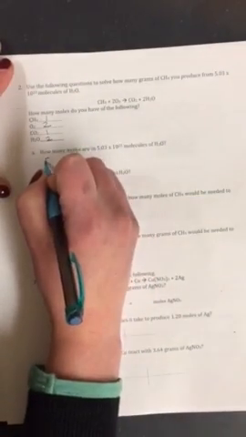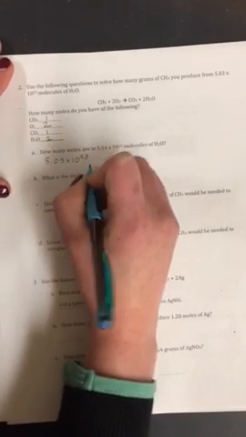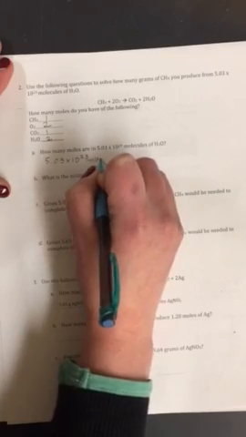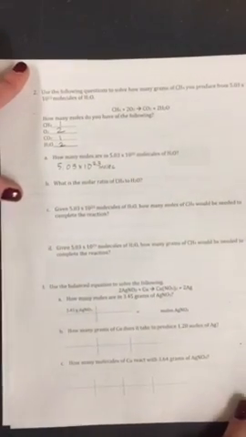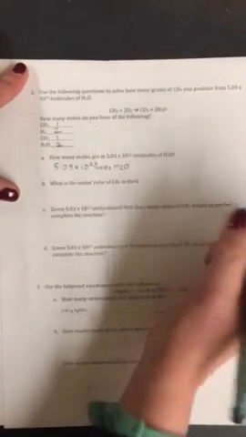So we had 5.03 times 10 to the 23rd molecules, I'm going to abbreviate it, MOLEC, of H2O.